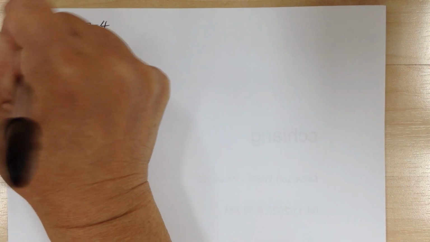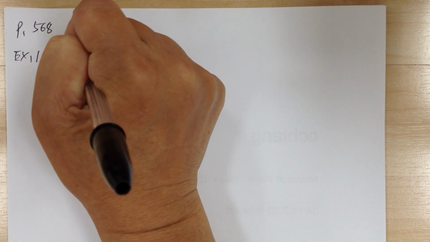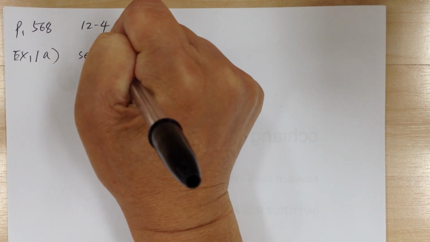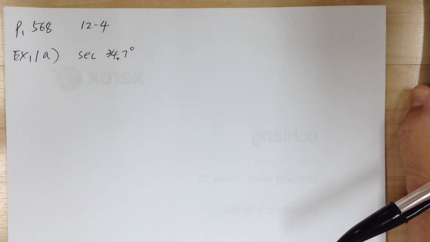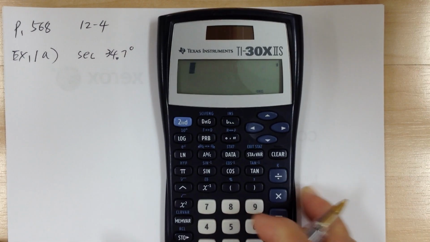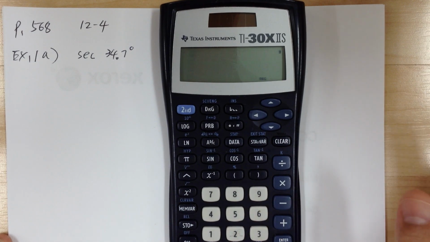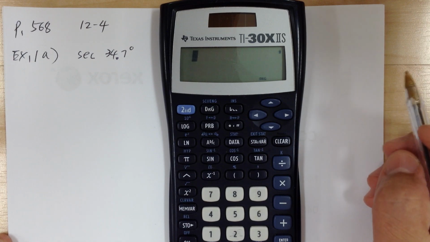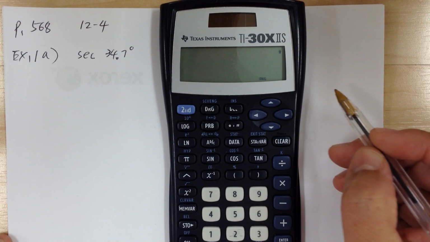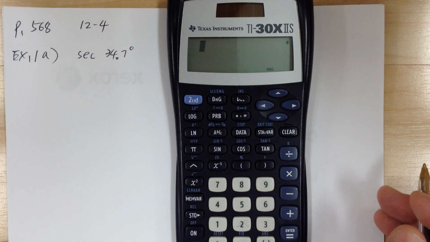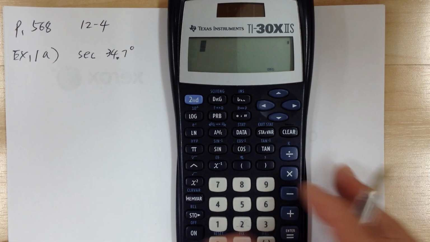So example 1a, you're looking for secant of 34.7 degrees. This is the calculator lesson, so make sure you know how to use your calculator. Each calculator is different and has a different key sequence, so you need to be familiar with your calculator. If you need help, you need to see me to get help on how to use it.